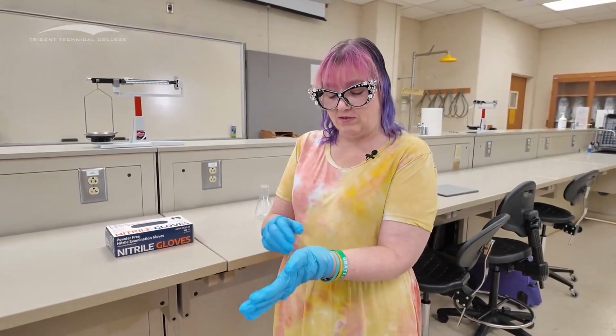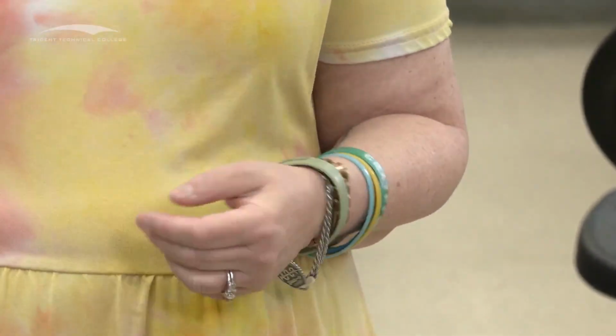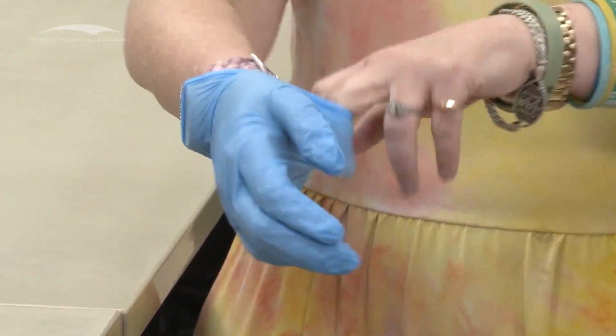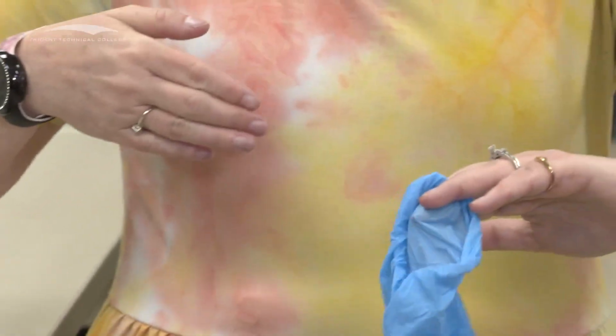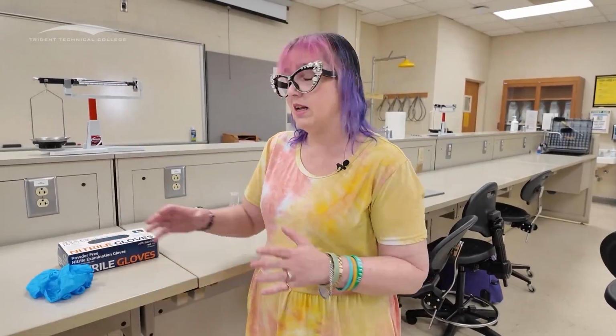So if I'm going to take these gloves off, I can take the first one off fairly easily, right? Fairly simple. But when I go to take the second one off, I want to hook my fingers inside of it, grab hold of the inside, and then pull it off like that so that I'm holding the inside when I'm dealing with it, not the contaminated outside part of the glove. And then I take those off.